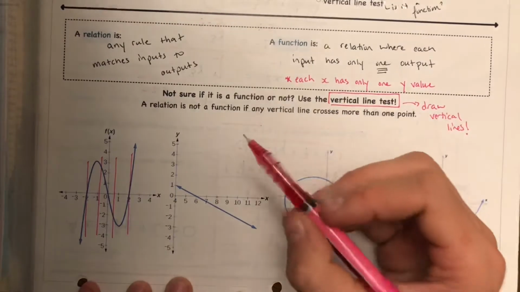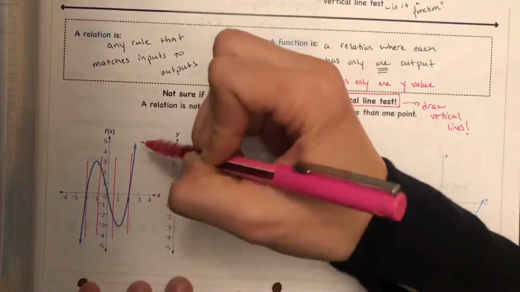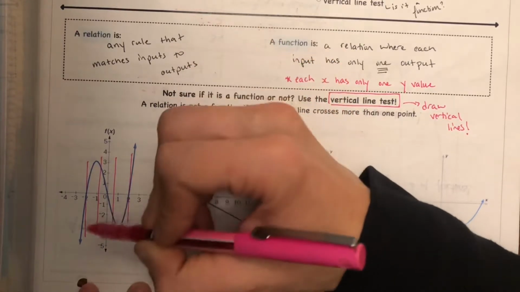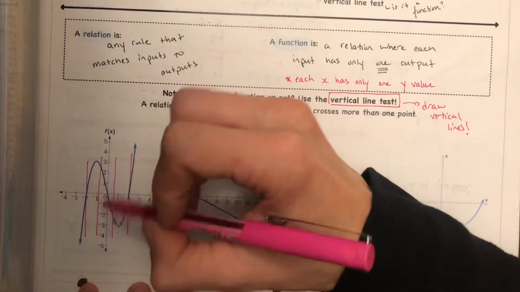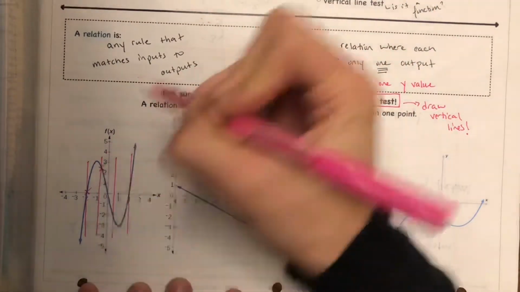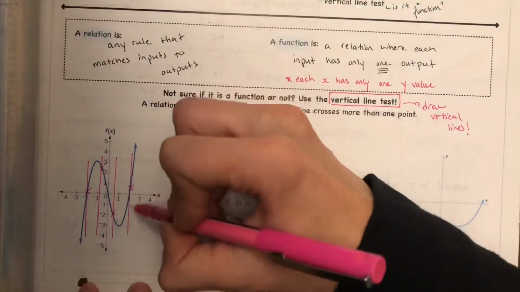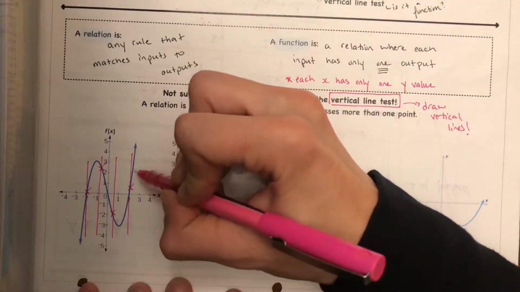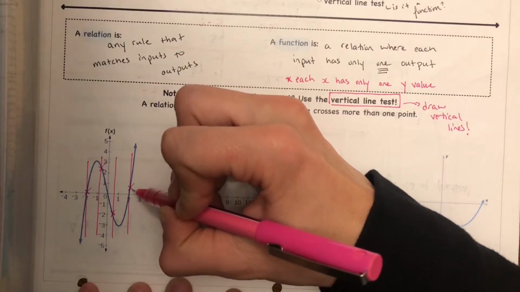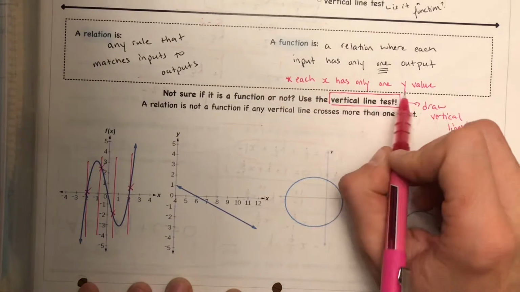What the vertical line test is testing is that each of these pink lines is an x value, and I want to check how many times my pink line crosses my function. It crosses here, and here, and here, and here. You can see that for each x value, I've only got one place it crosses. That means this follows our rule: each x has only one y.